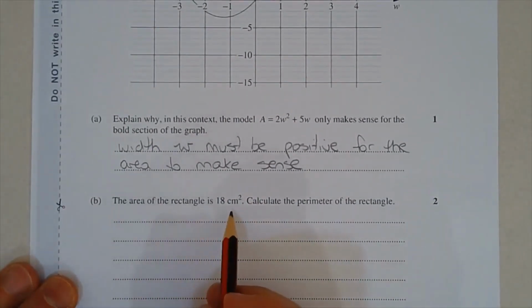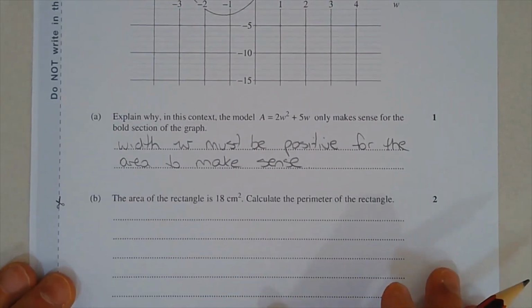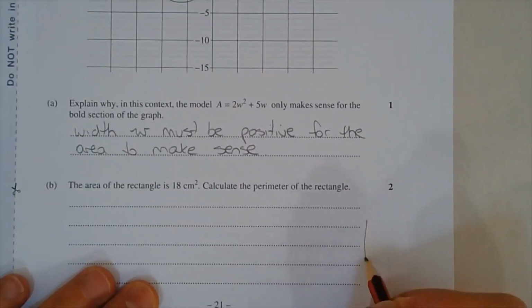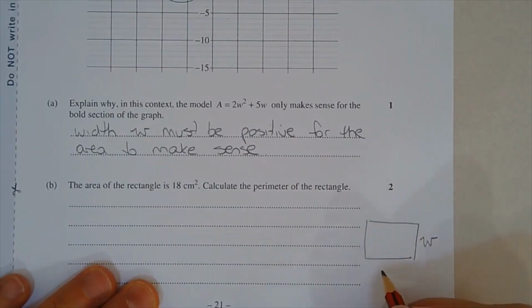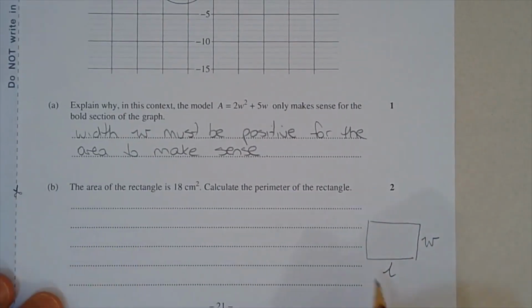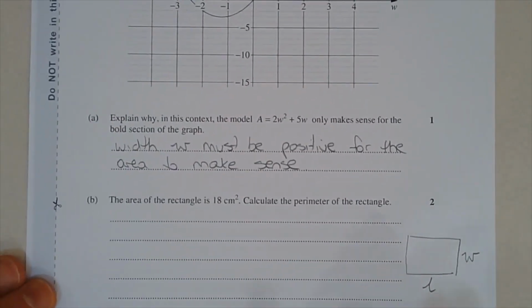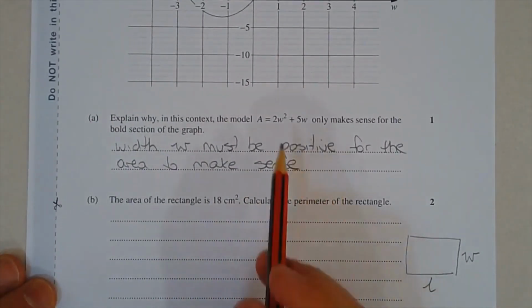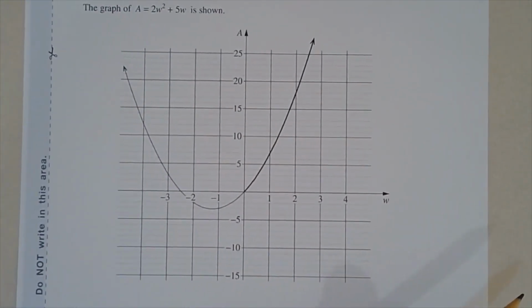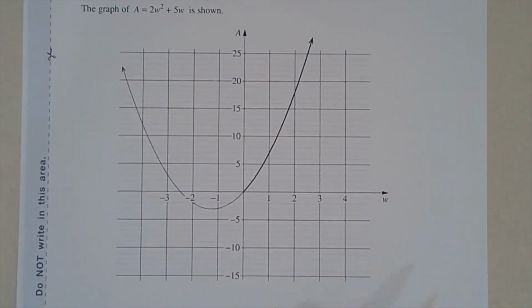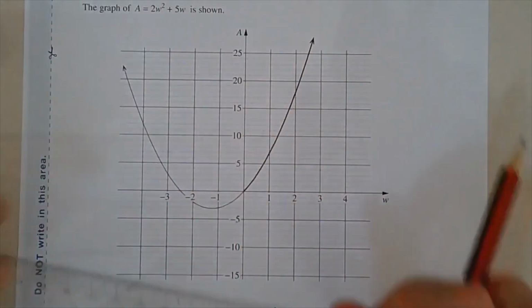Now the area of the rectangle is 18 square centimeters. Calculate the perimeter of this rectangle. So if we're talking about perimeter, and I might just sketch a rectangle here. Okay, there's width and there's the length. So we want the distance around the rectangle. So let's first of all work out the width from the area. Okay, so we're told that the area of this rectangle is 18 square centimeters. So let's use the graph then to work out what the width should be.